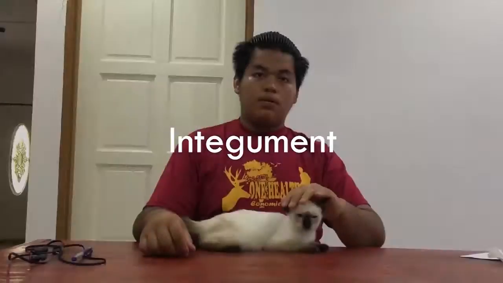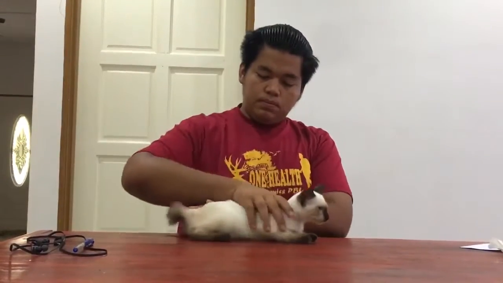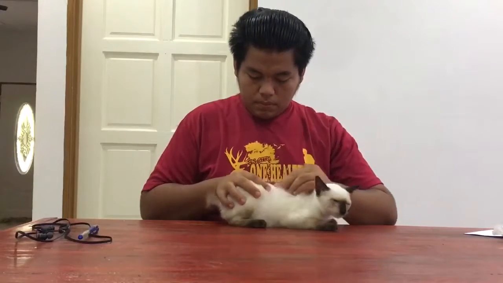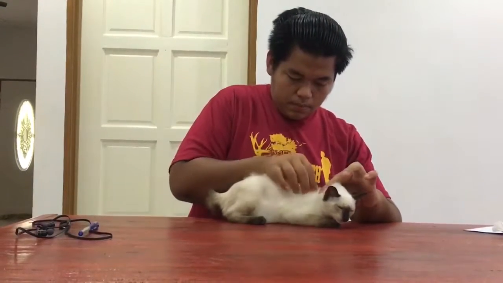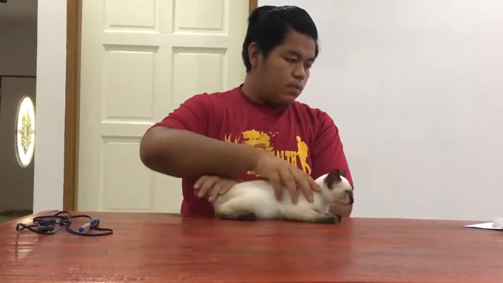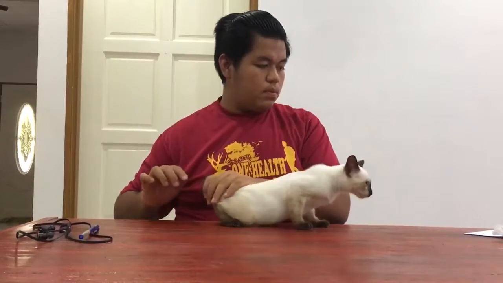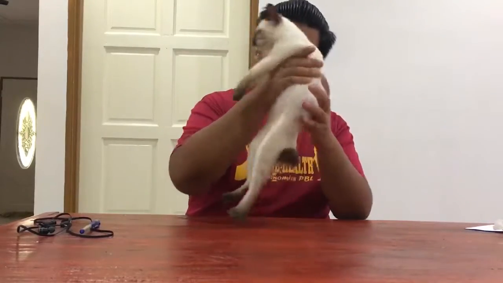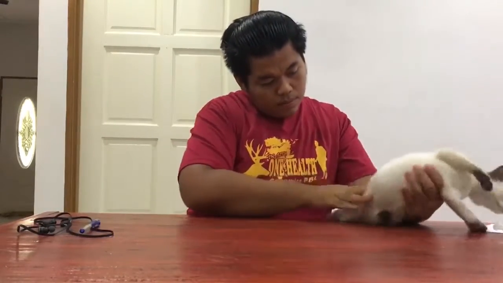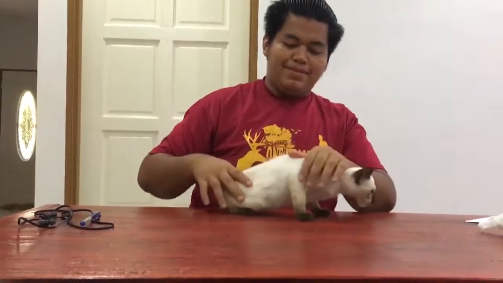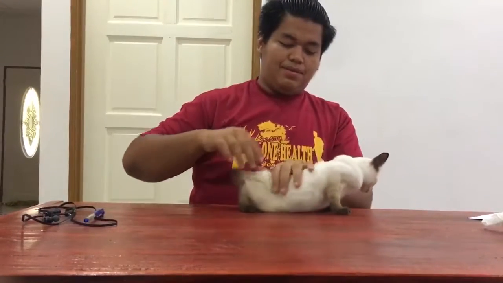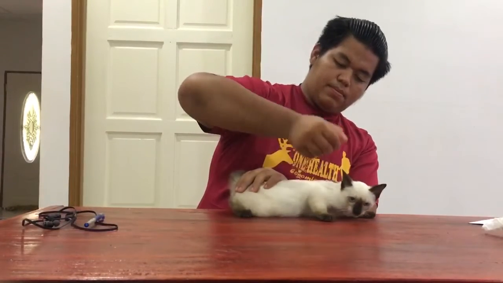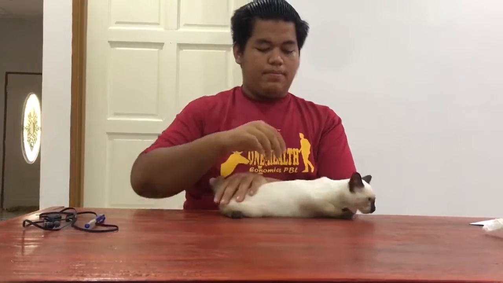Next step is the integument. Firstly we run both our hands through the cat's body and check if there's any flea dirt or flea eggs in the cat's fur, and then we can also use a flea comb to check for it. Don't forget, we also need to check the ventral part of the cat to make sure everything is good, and the most important thing is to check the dehydration status by doing a skin tent, and make sure the cat is well hydrated.